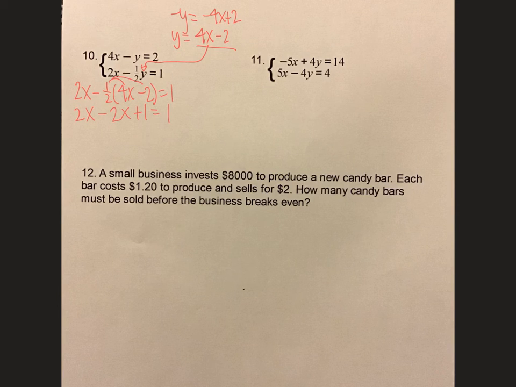When I combine my like terms, 2x minus 2x is 0x. So I'm just left with 1 equals 1. So when your variable completely cancels out, you just have to say, okay, was whatever I was left with a true statement? So is 1 equal to 1? Hopefully you are saying yes right now.